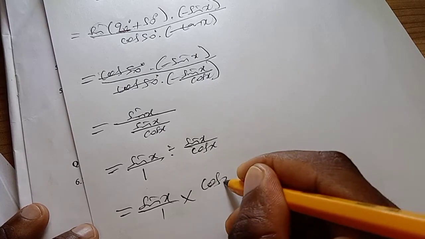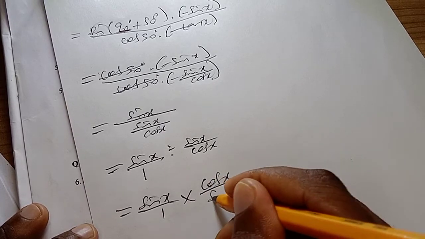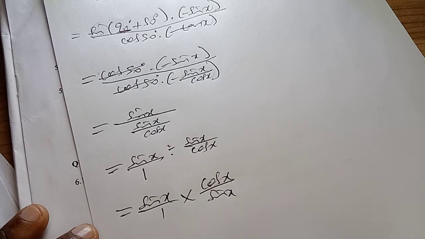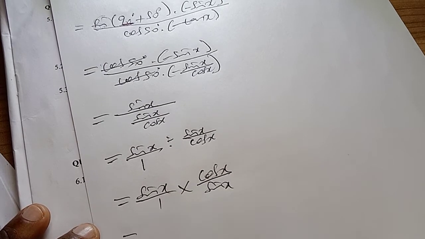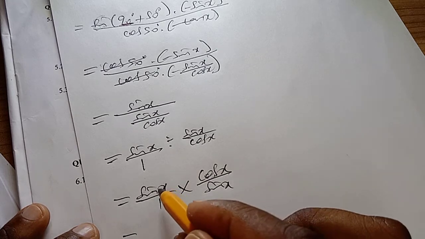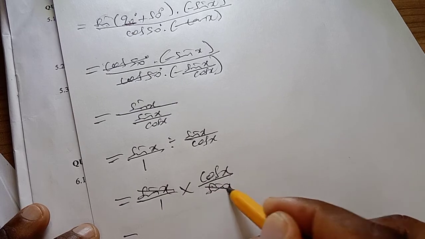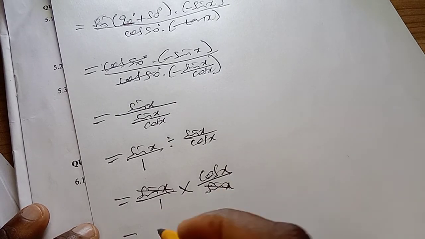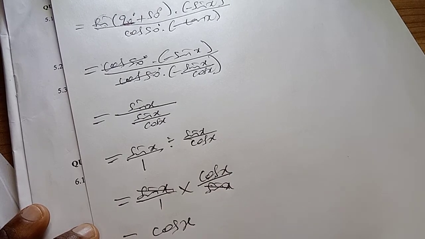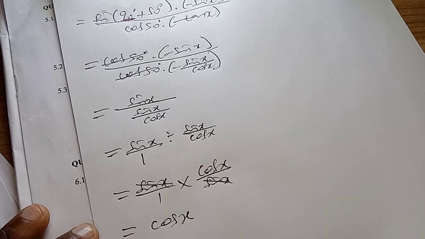Then we should swap the fraction. Then this one should multiply that one, or we can say this one divides that one. Then we remain with cos x only. Yes, we are done.